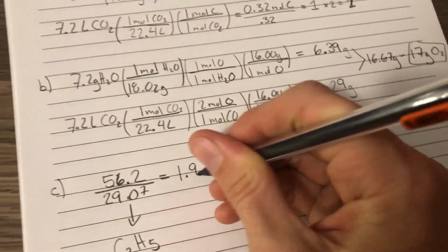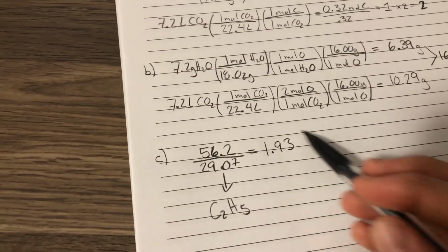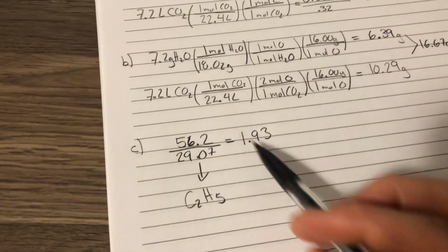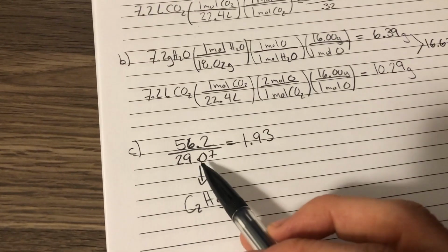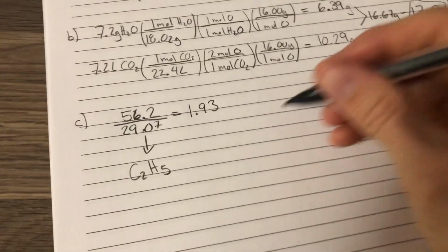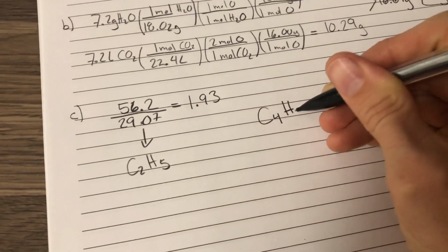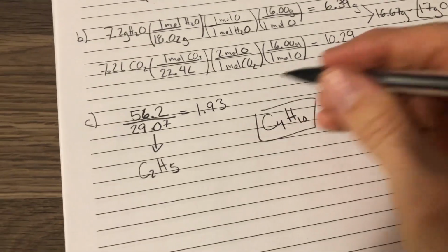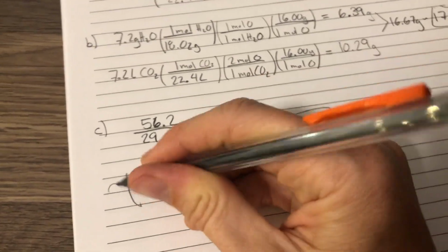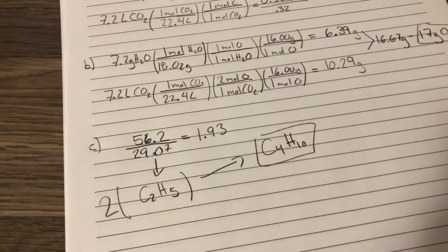If you plug it into your calculator, you get 1.93. Now, this should always be really close to a whole number because we're looking for a whole number multiple. If it's far off of a whole number, then that probably means something's wrong with your empirical formula. But this is close enough to 2, so that means our molecular formula would be C4H10, because if we times all this by 2, we get our molecular formula.